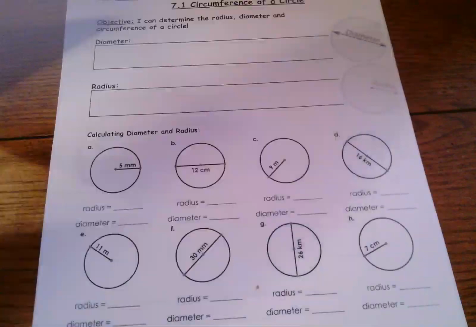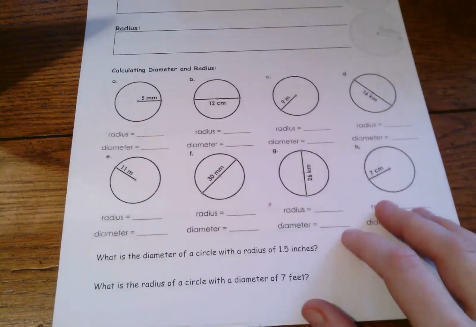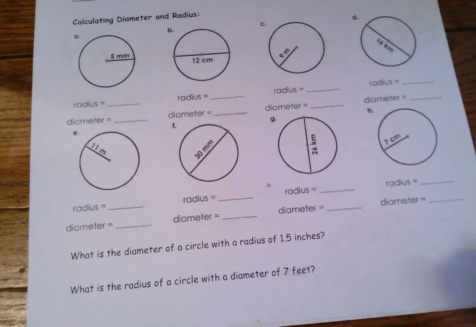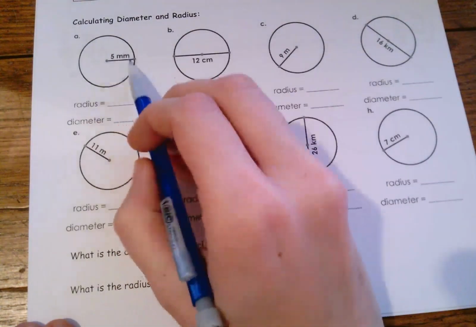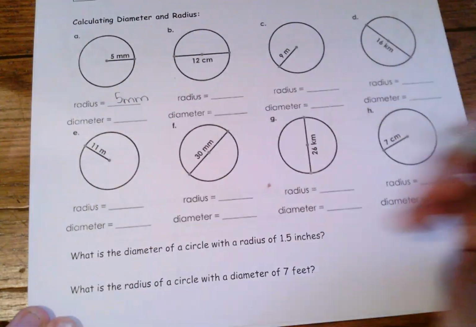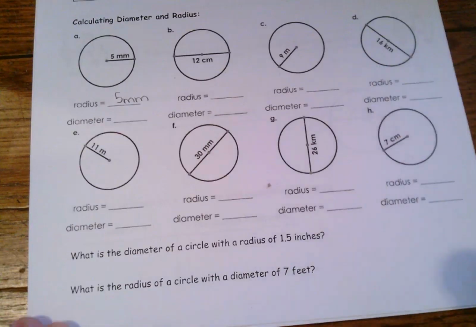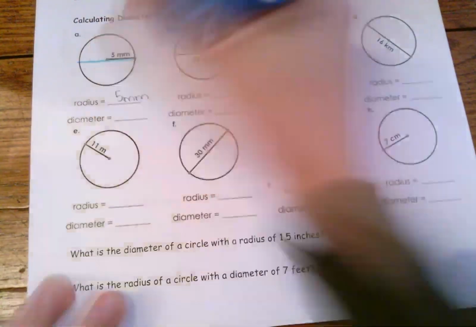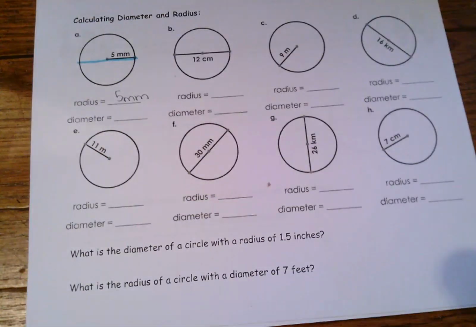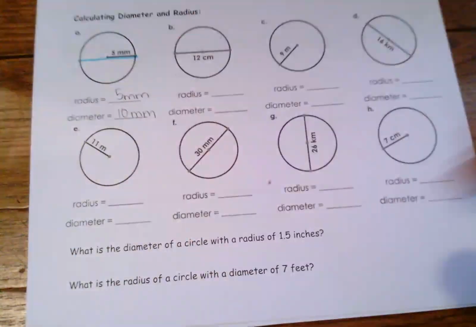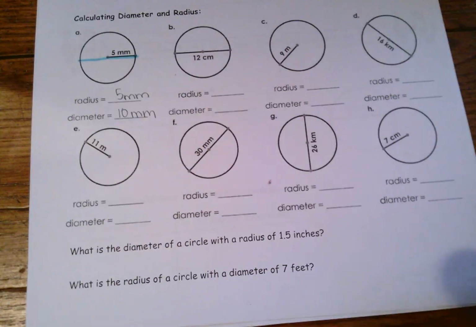So let's look at the first one together. The radius of this one is halfway across the circle from the center to the outside, so that is the radius. The radius is 5 millimeters. If the radius is 5, that means the diameter is going to be twice the radius. The diameter is going to be my blue line here. So twice the radius: 5 times 2 is 10, so my diameter is 10.